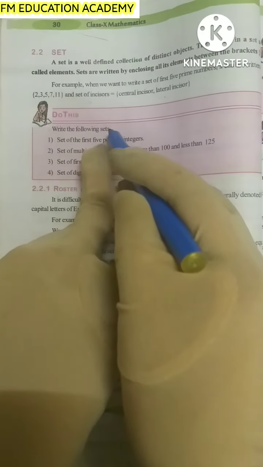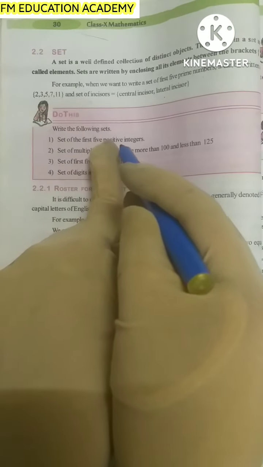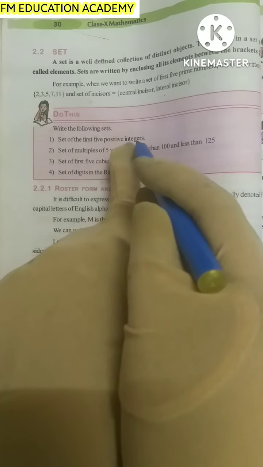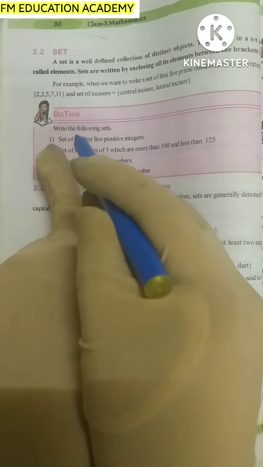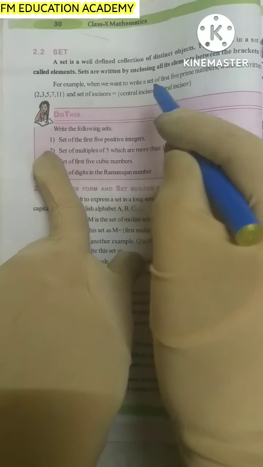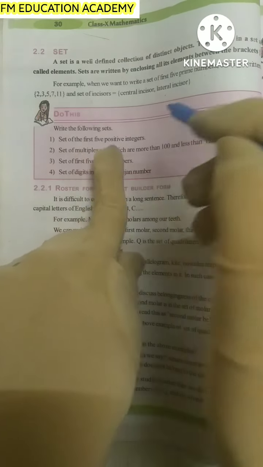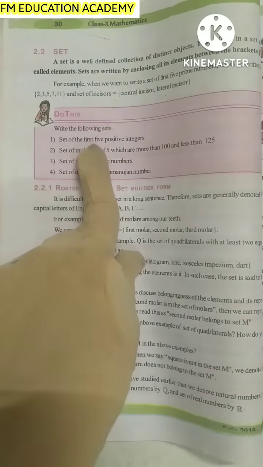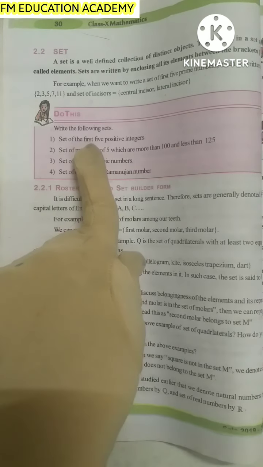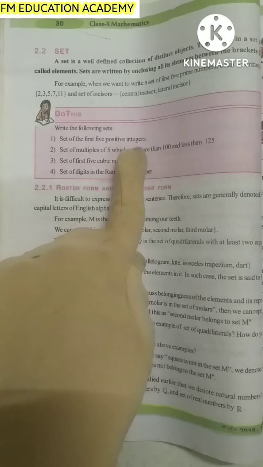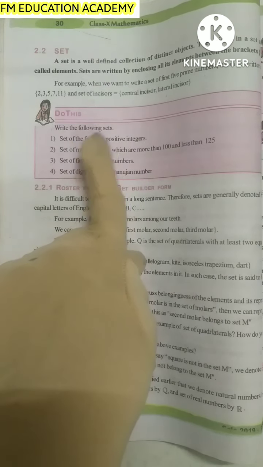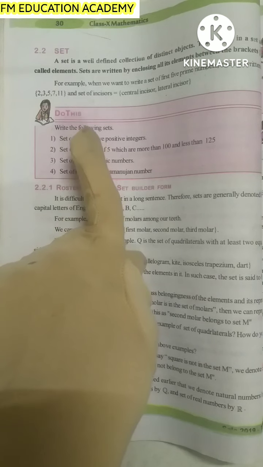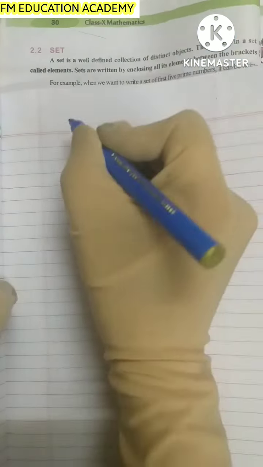So here we have to write the set of the first 5 positive integers. And remember, a set is always written in curly brackets and with commas. So what is the set of first 5 positive integers? We know first 5 positive integers start from 1, and it should be positive, so it is plus 1, plus 2, plus 3, plus 4 and plus 5.